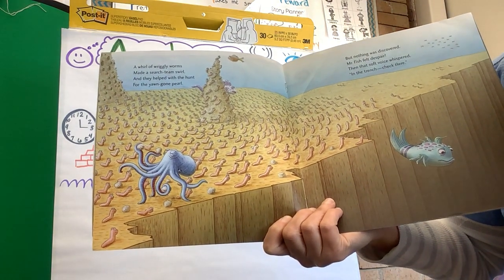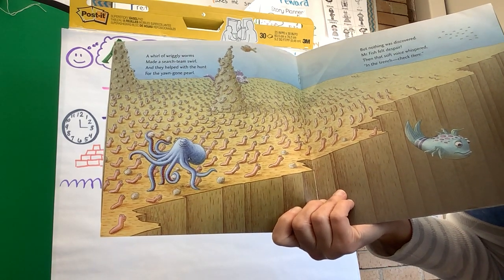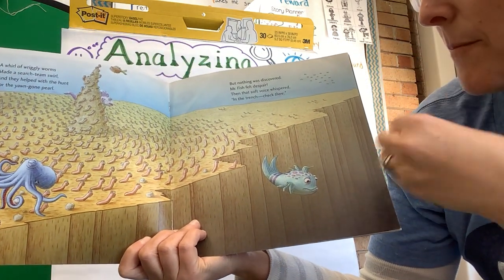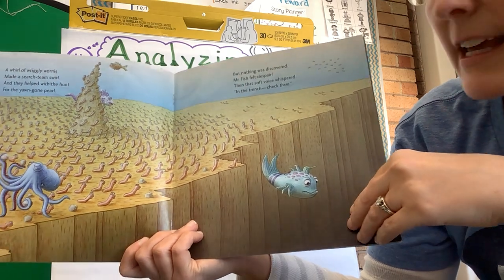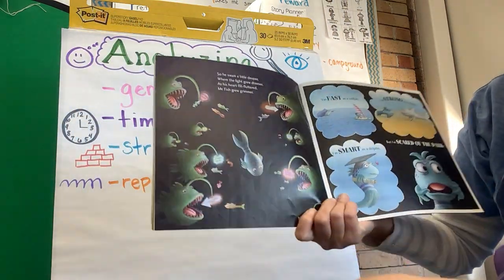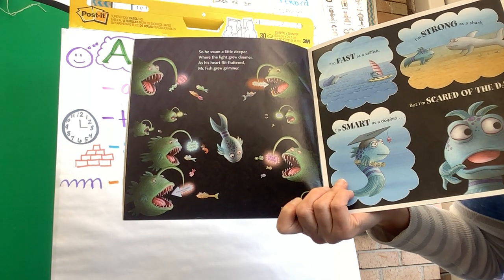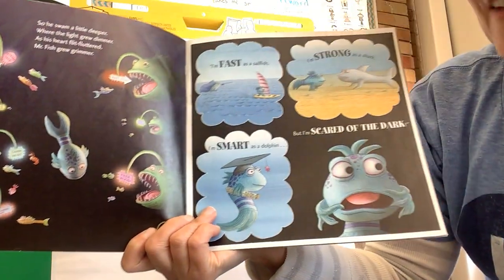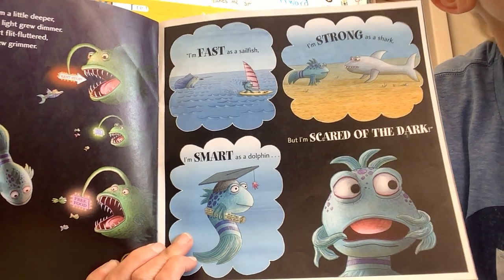A whirl of wriggly worms made a search team swirl, and they helped with the hunt for the yawn-gone pearl. But nothing was discovered. Mr. Fish felt despair. Then that soft voice whispered, "In the trench, check there." So he swam a little deeper where the light grew dimmer. As his heart fluttered, Mr. Fish grew grimmer. "I'm as fast as a sailfish. I'm as strong as a shark. I'm as smart as a dolphin.